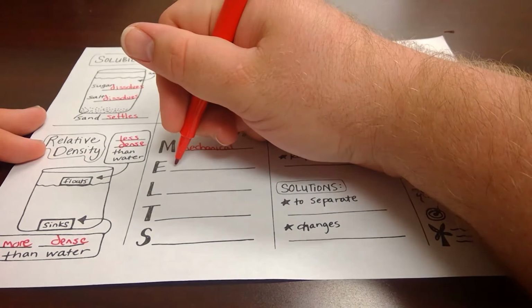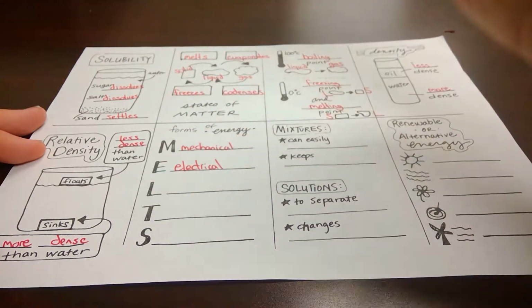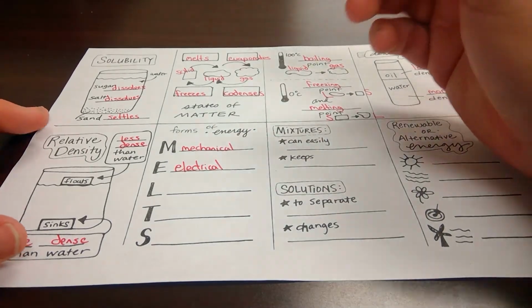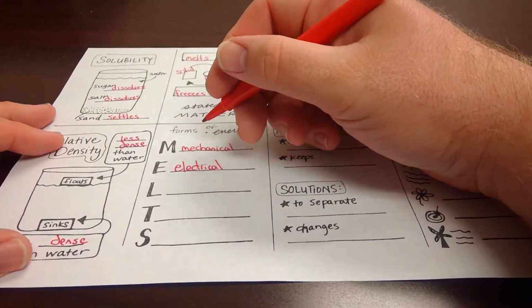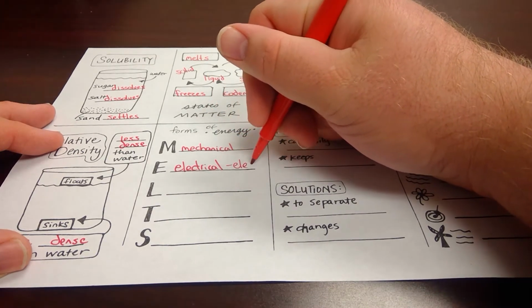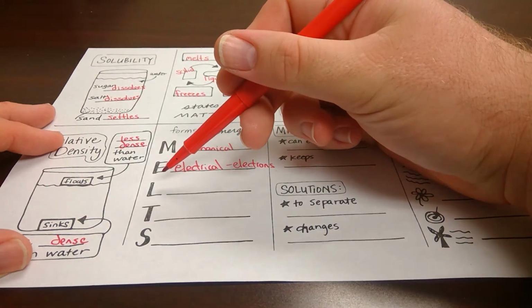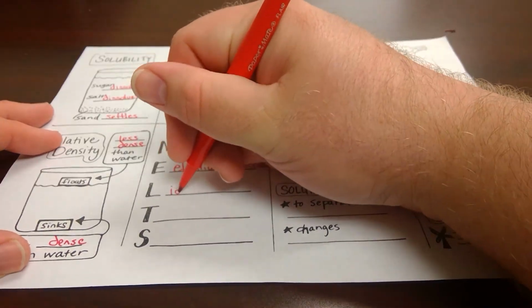E is going to be electrical. And this is actually going to be on the molecular level, the sharing or gaining of electrons, or the movement of electrons. L is going to be light.